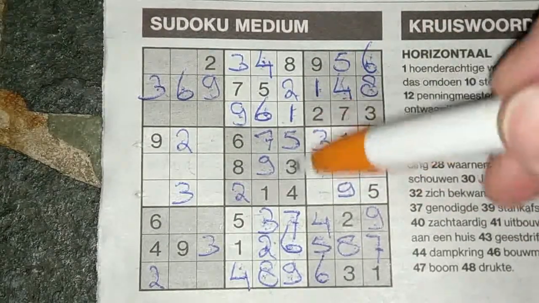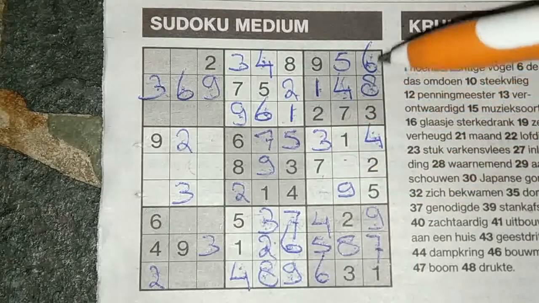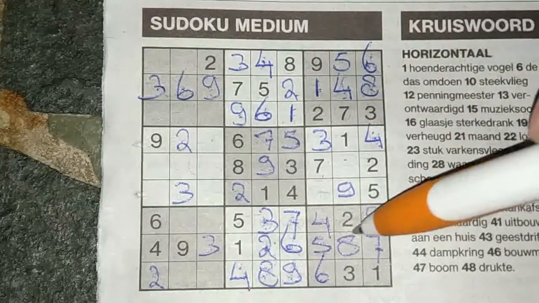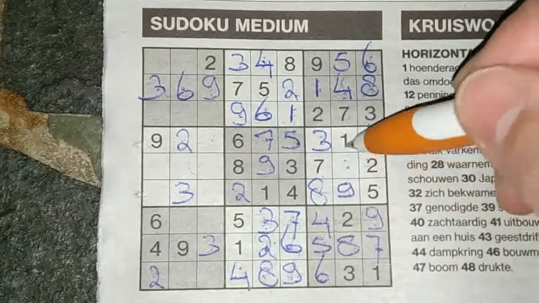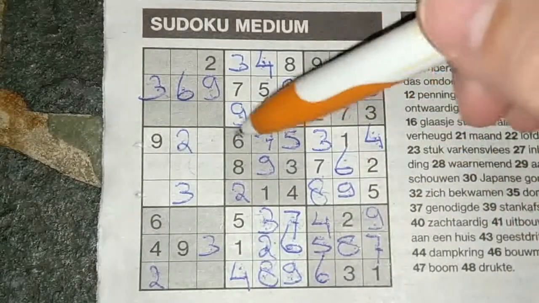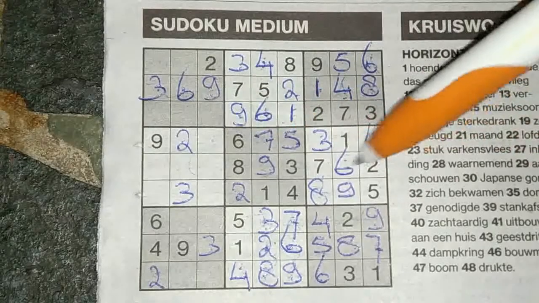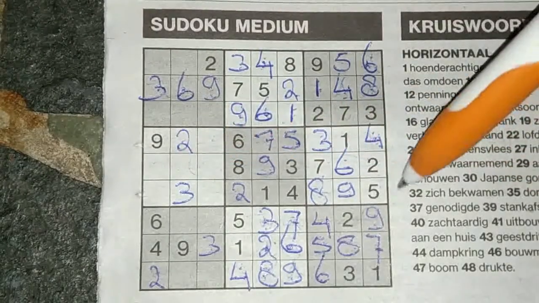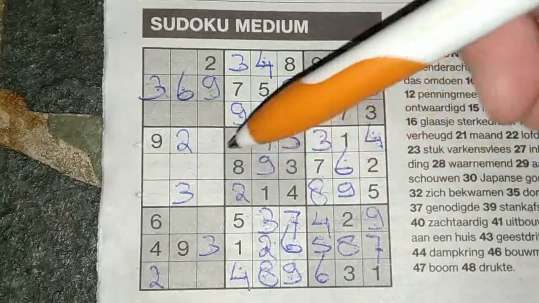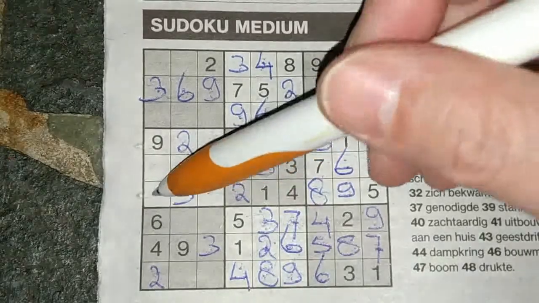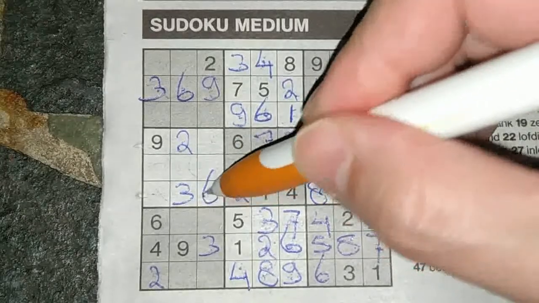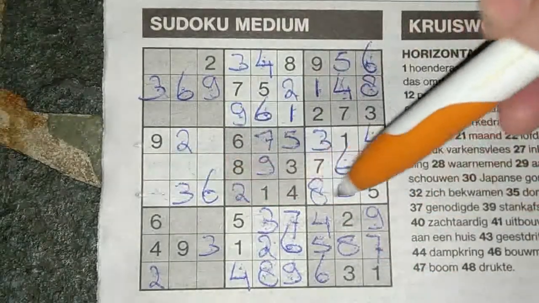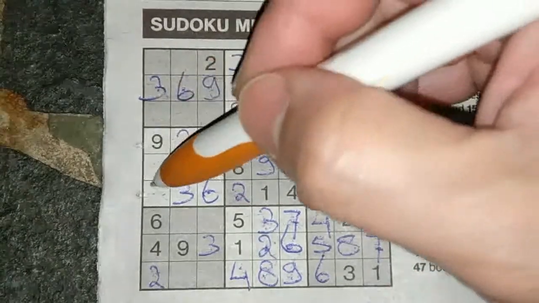2 missing numbers of this big square for the numbers 8 and 6. We have an 8 here, so no 8 here. 8 should be here, and the 6 goes there. 6 in this row, 6 in the middle row. So in the row below, the only 2 places for 6 are here or there. But I see a 6 here, no 6 here. 6 should be there. 1 missing number in this row for the number 7.